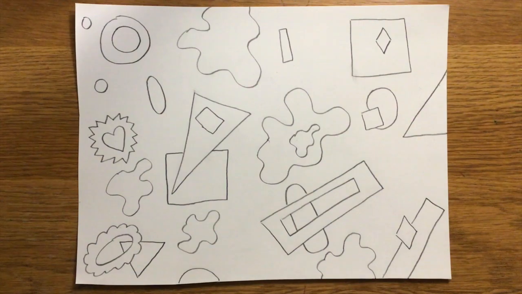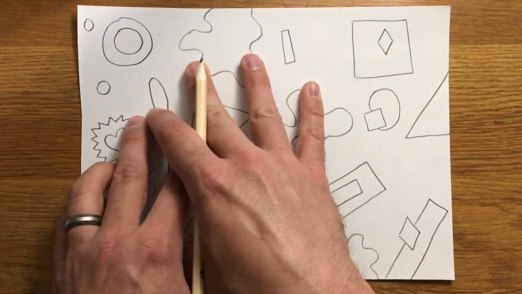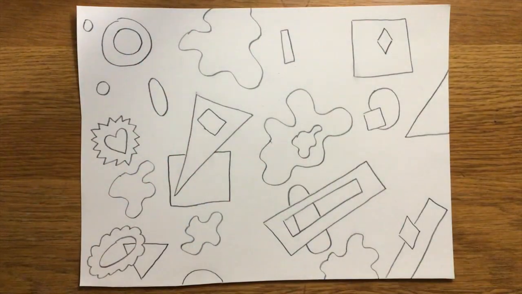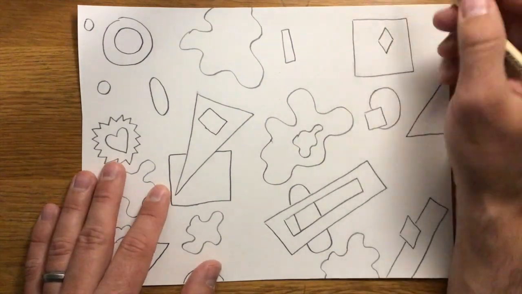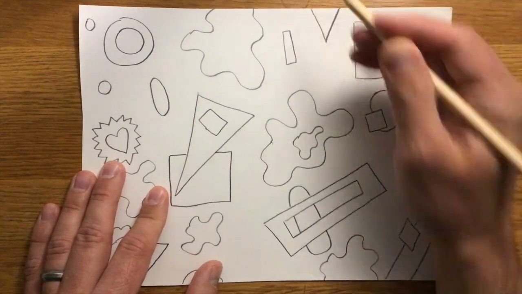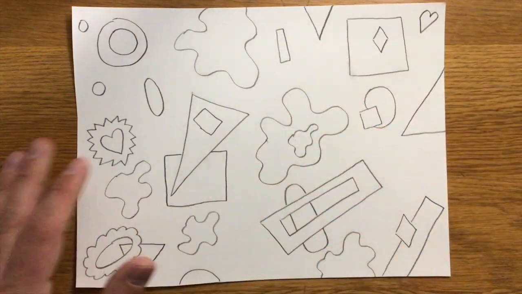You can fill in however many shapes you want, but try to have a good balance. You don't want a big group of shapes here and then have this all empty over here. So try to space them out evenly. And if you notice any areas that you want to fill in more, like right here, there's a lot of blank spots up here. So I'm going to have a V shape, suggesting that there's a triangle there. Maybe another heart shape down here.